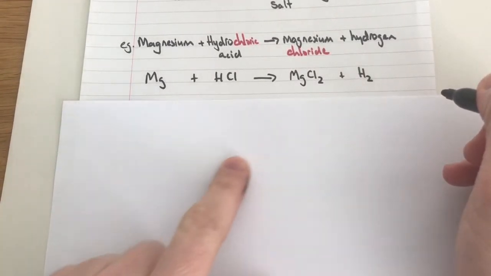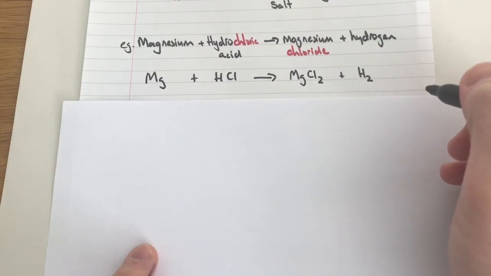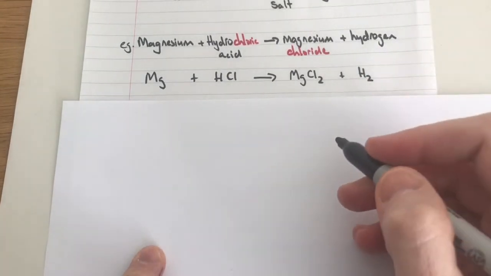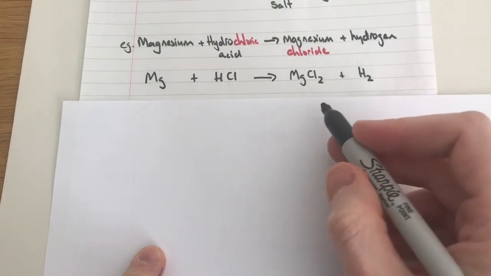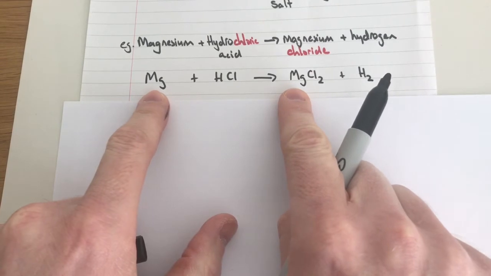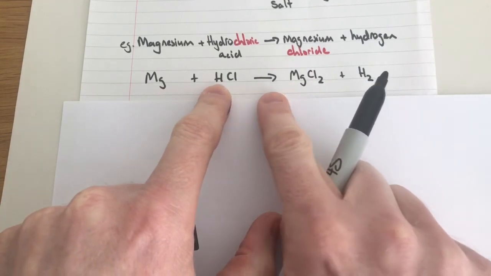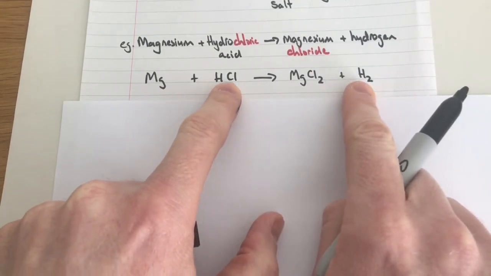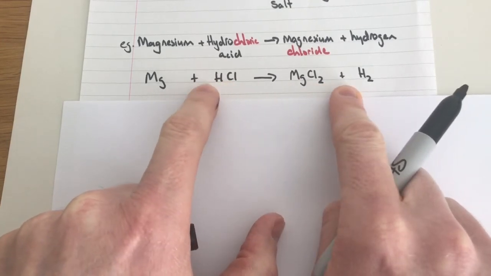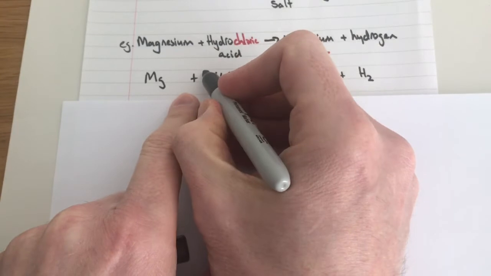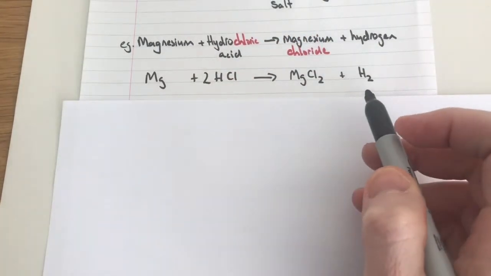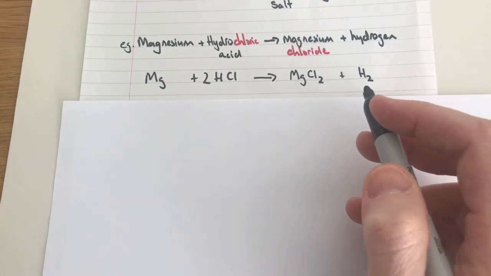We then need to check this equation is balanced. To make sure it's balanced, again, I'm going to do it very quickly, but you need to be watching a video on balancing equations if you are struggling with balancing equations. But I can see there's a magnesium on each side, there's a hydrogen here, and there's two here, and there's one chlorine and two chlorines on this side. So I can see that I need to have two lots here to make myself two hydrogens and two chlorines, and then this equation is balanced.